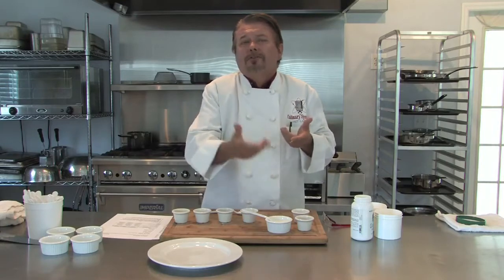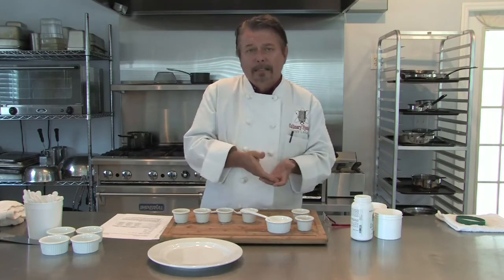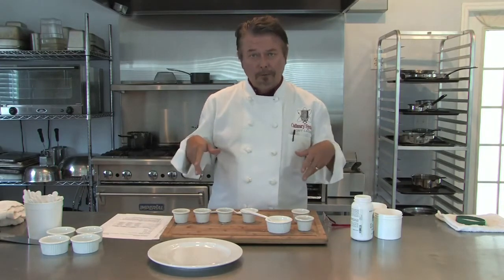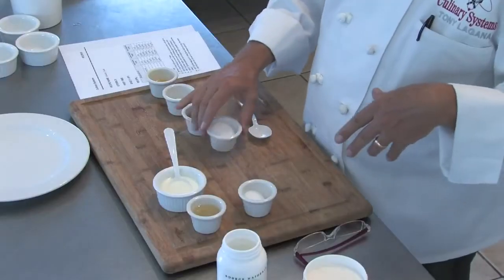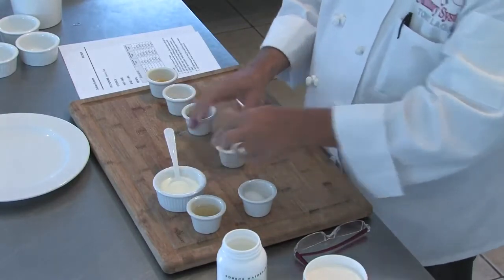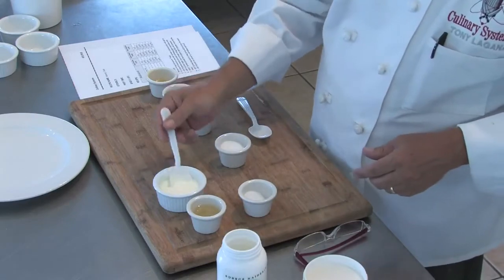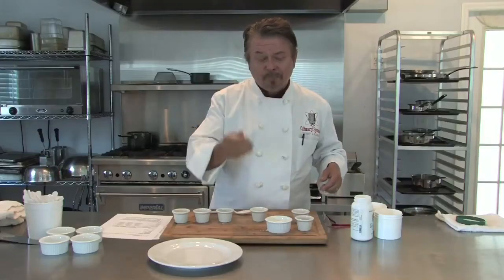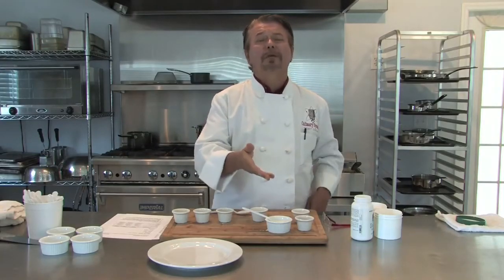So what does the lemon do? What does the sourness do to the perception of salt? Does it bring it out, or does it make it disappear? These are the questions, these are the things that we teach you in our group setting. The next flavor we're going to do is sweeten it. So we add a little sugar to our cream, mix that, and evaluate what happens now that I've sweetened it.